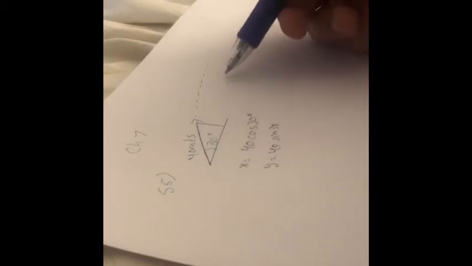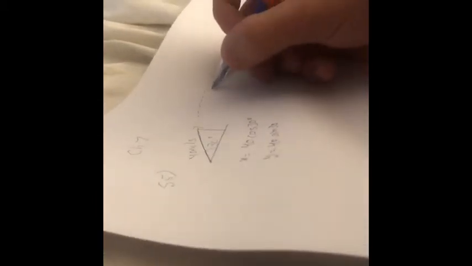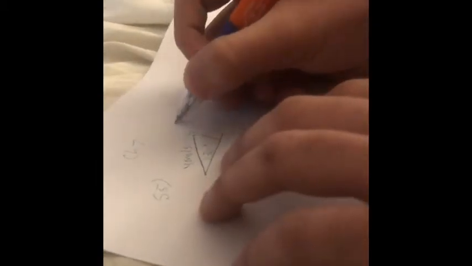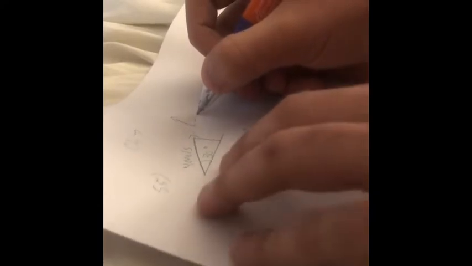As it reaches its max height, the x component of its velocity will remain 40 cosine 30. However, the y component will shrink while the baseball reaches its max height. So the y component will eventually disappear. For example, here's the y. As it reaches its peak, it will shrink until it disappears.